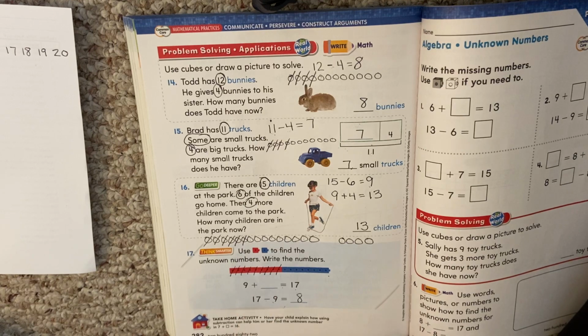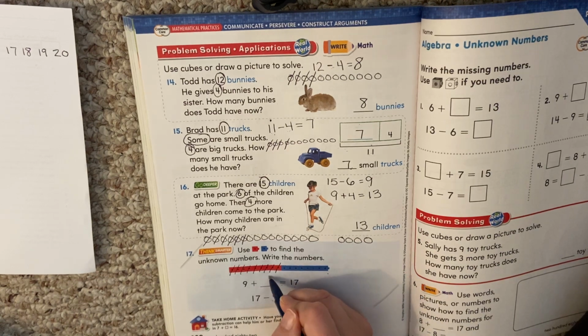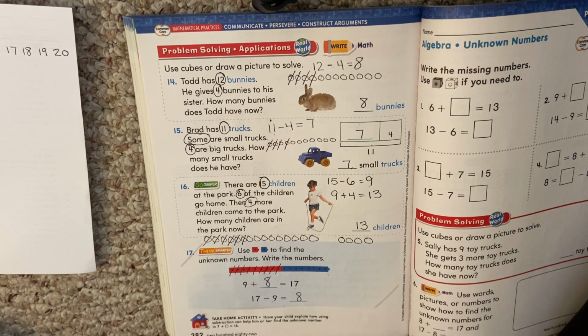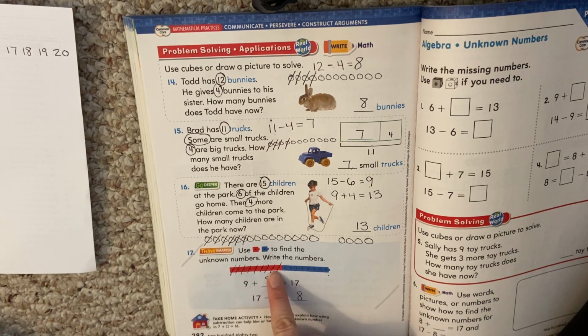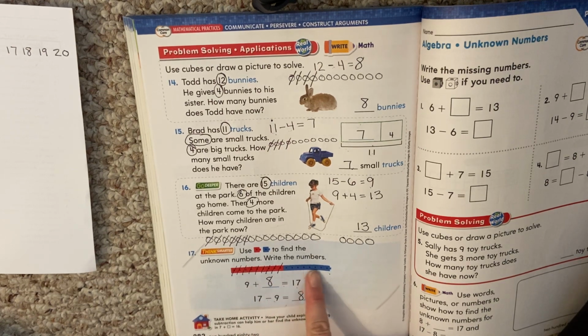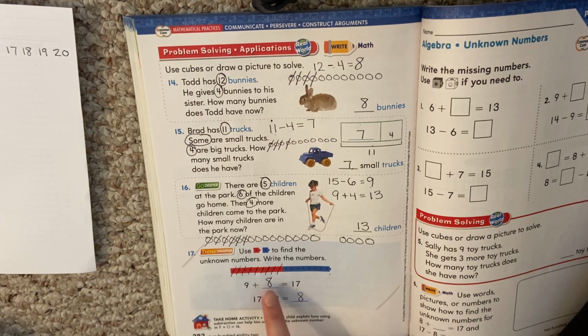So now we can use our missing number. 9 plus what equals 17? Well, 9 plus 8. Some of you might have even just looked at this. There was 9 red, and you wanted to see how many blue. And if you count those blue, it would be 8.